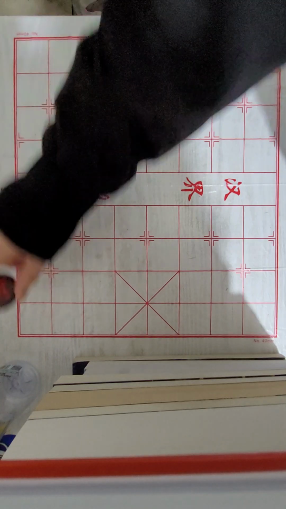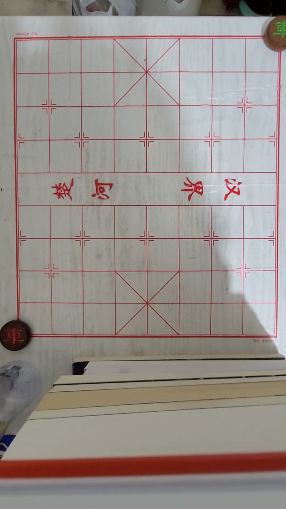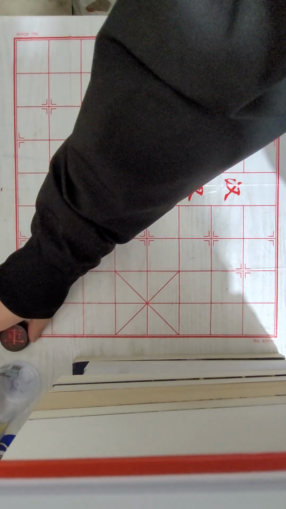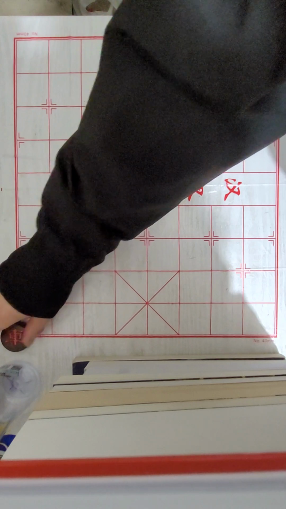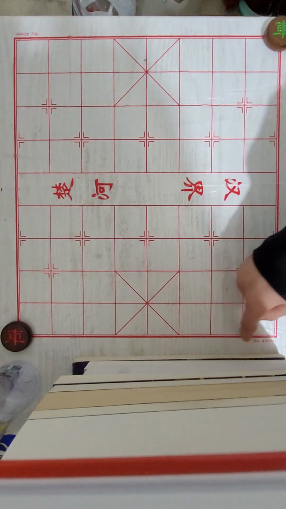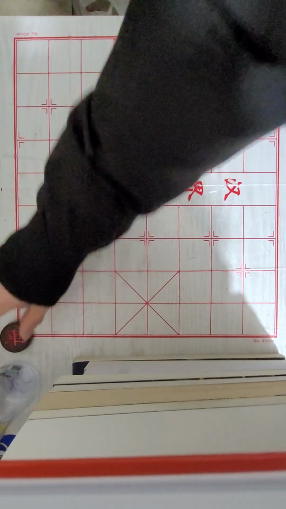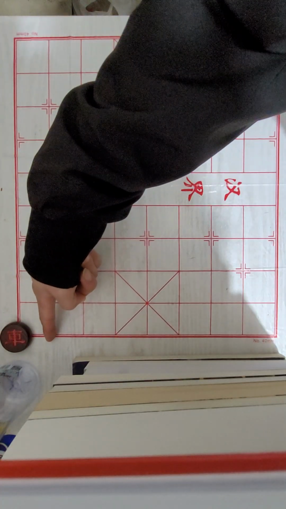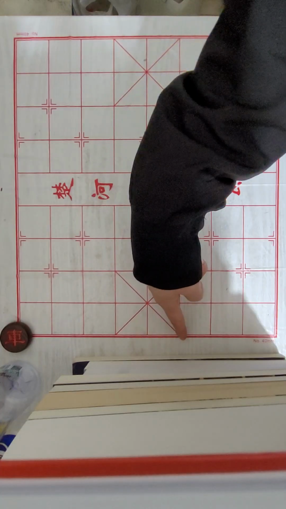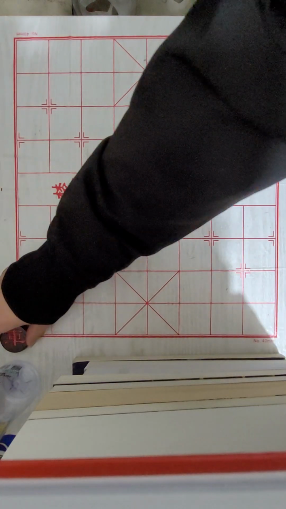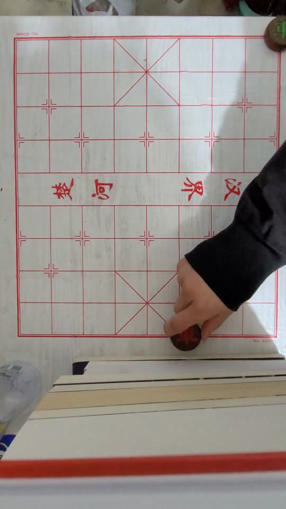Now, he also can move along this horizontal line to any position he wants. Like here, here, here, here, or here.